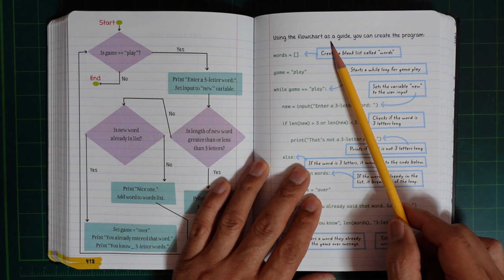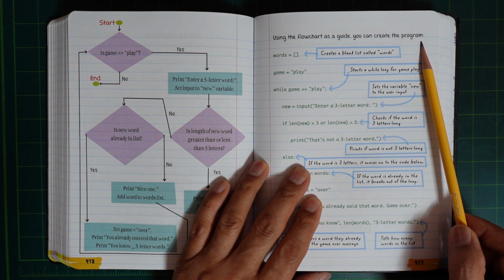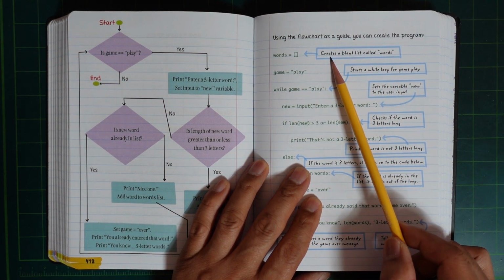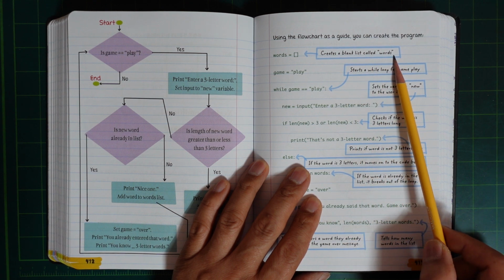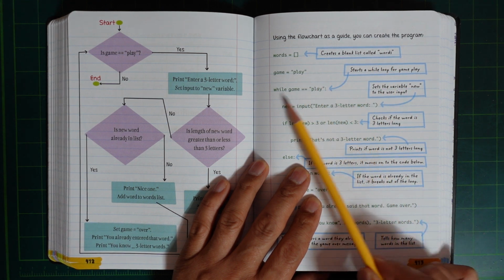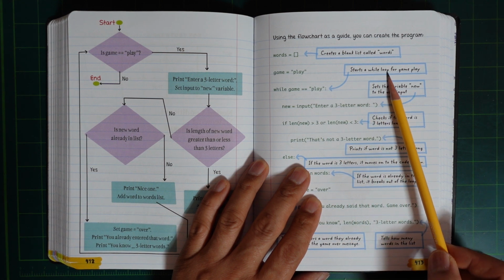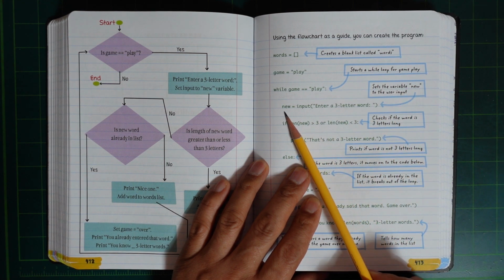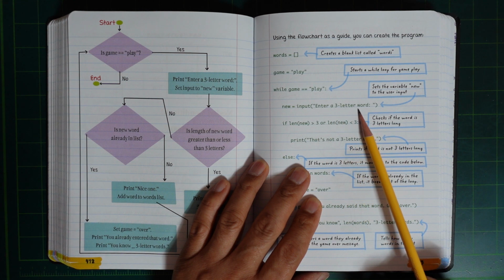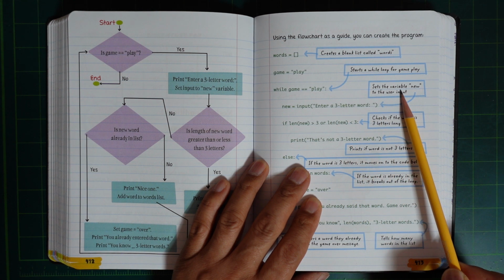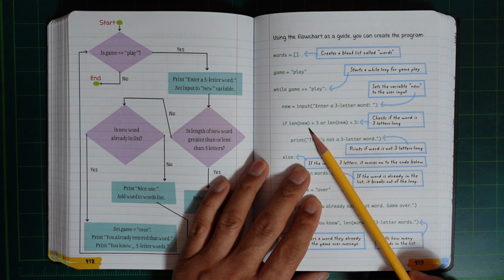Using the flowchart as your guide, you can create a program. Create a blank list called word. Game play equals true. While game play, start a while loop for gameplay. New input: enter a 3-letter word. Set a variable new to the user input.